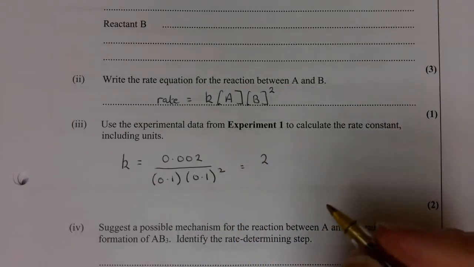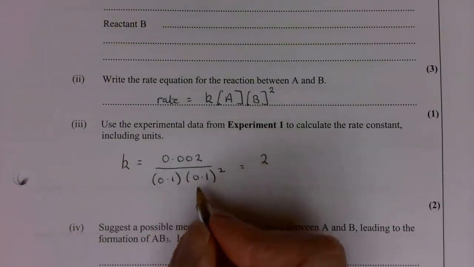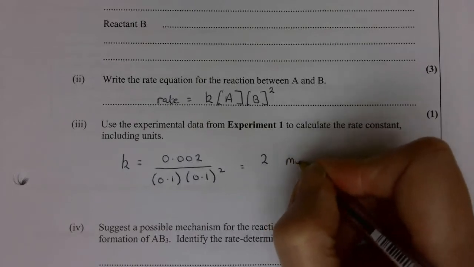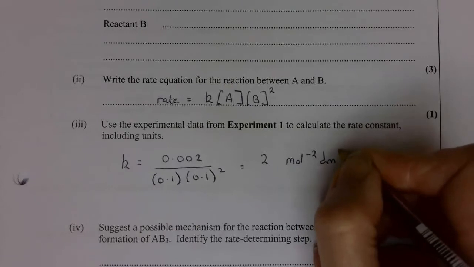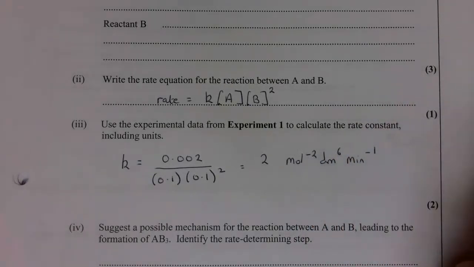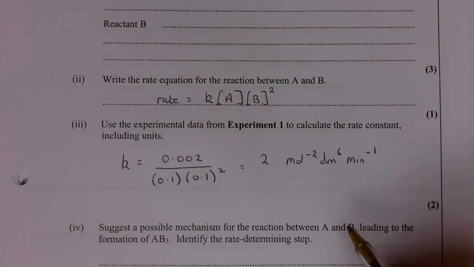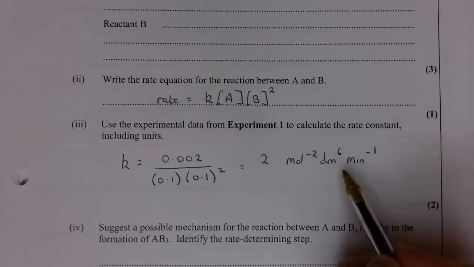Now we need to work out our units, so we have concentration per minute on the top divided by concentration times by concentration squared. So that will go down to mole to the minus 2, dm to the 6, minutes to the minus 1. Now this is usually the bit students mess up because you have to look at the units of the initial rate of the reaction, and that was done in moles per decimeter cubed per minute, not per second. So do watch that one.